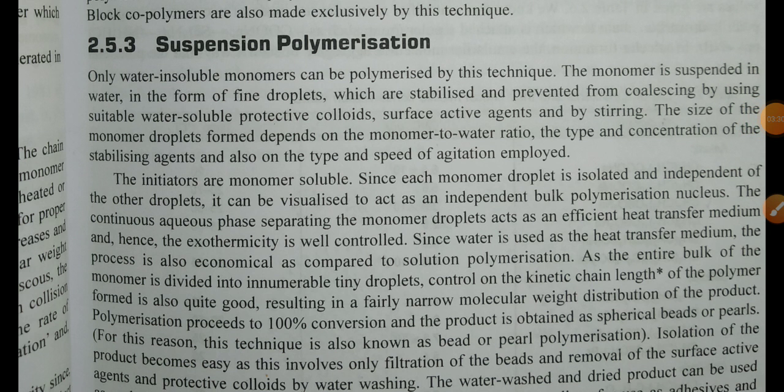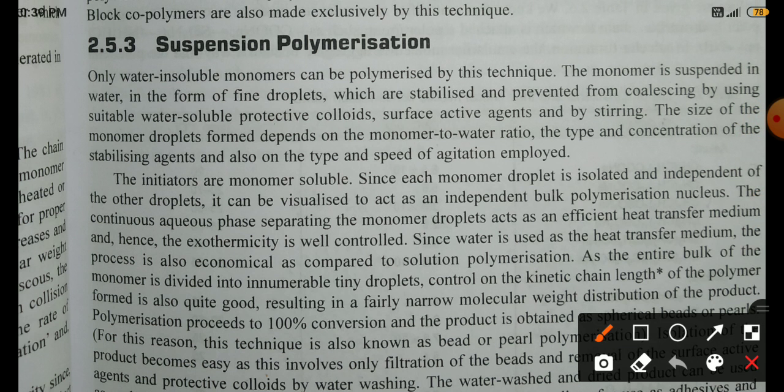Now the initiators are monomer soluble. Each monomer droplet is isolated and independent of the other droplets. It can be visualized to act as an independent bulk polymerization nucleus. Okay, this is an important point. First of all, write down this one point. Okay, and also the definition part, this first one.